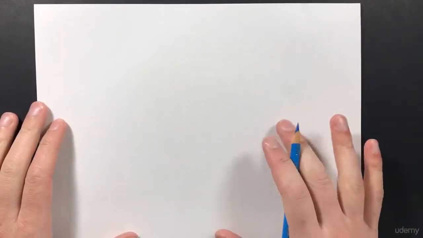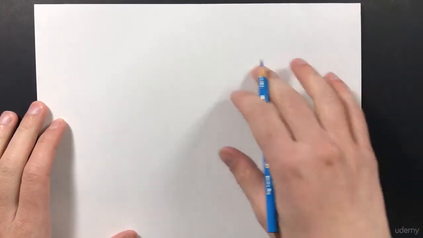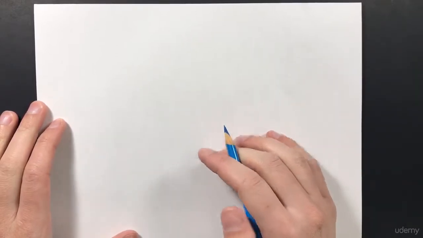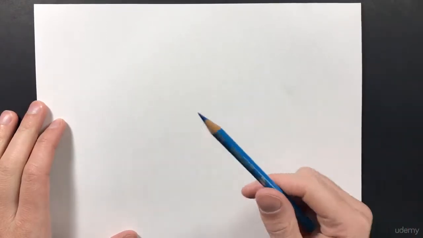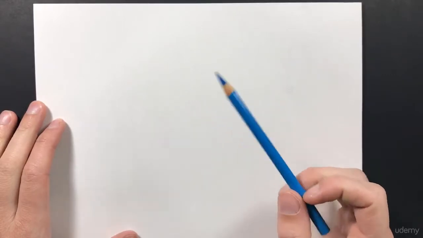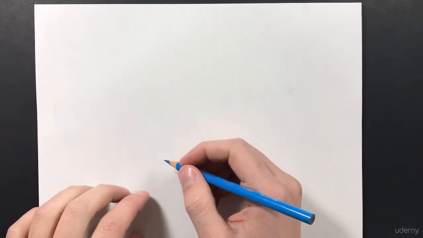All right, in this lecture, we're going to go ahead and create a landscape image using the knowledge we learned about shapes and how to put them together. First off, I'm going to be using a blue pencil to create this underdrawing, and then I'm going to switch over to a darker pencil to do more of my detail work and to solidify the image. So let's go ahead and get started.